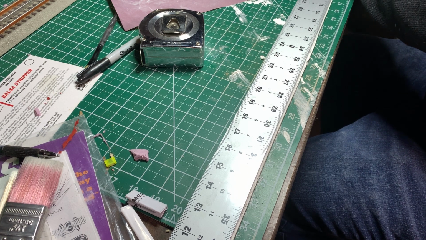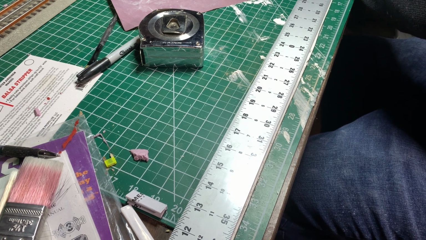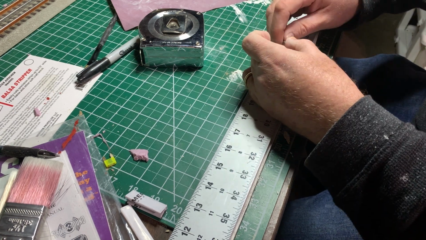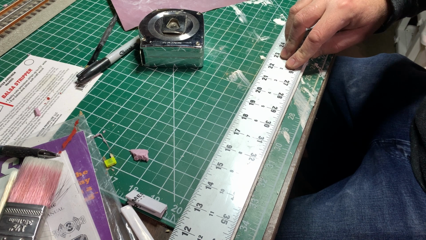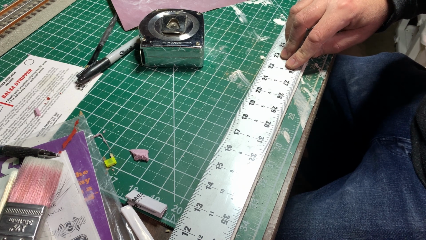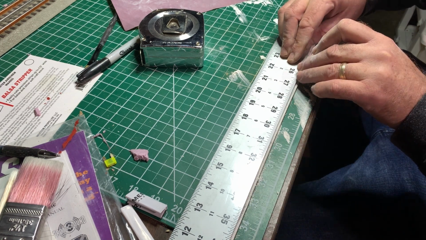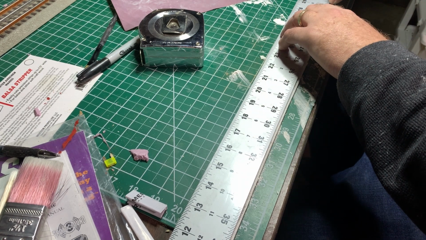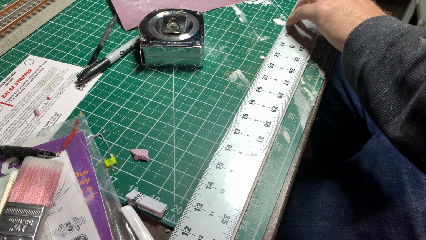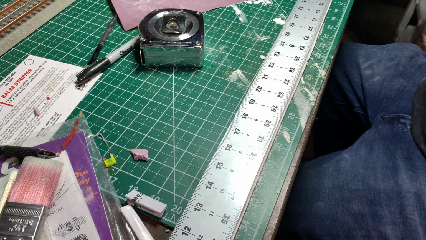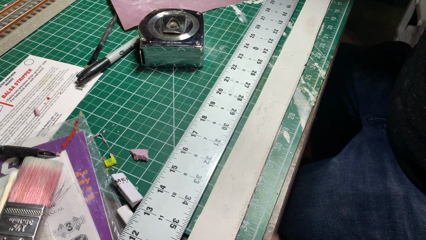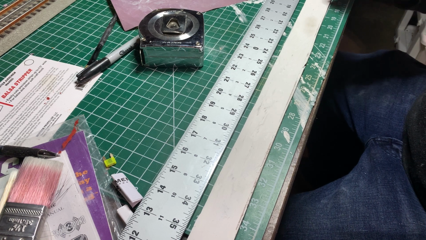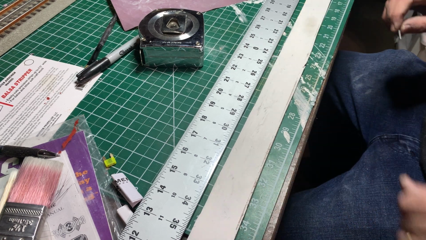You want to make sure your straight edge doesn't move as you're scratching. And then I usually like to go a second time with the nail just to really get it in there. And then you have your curbing.